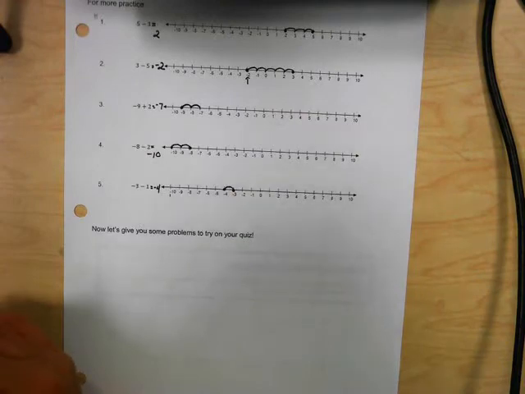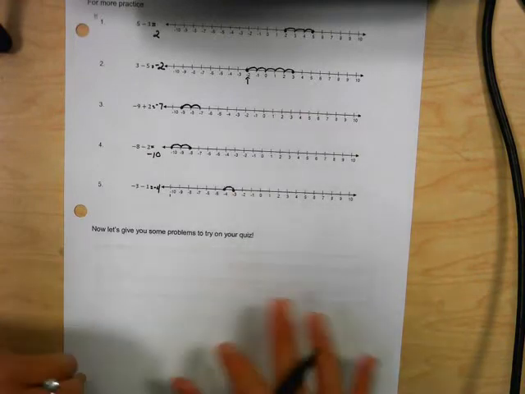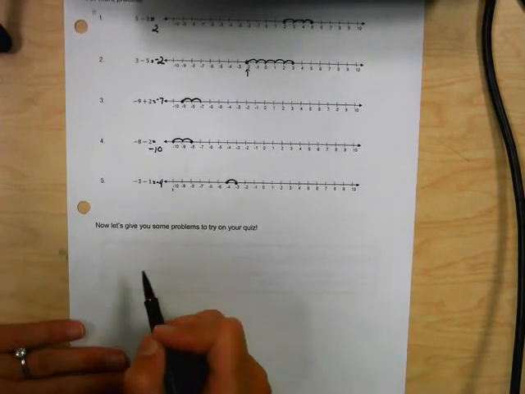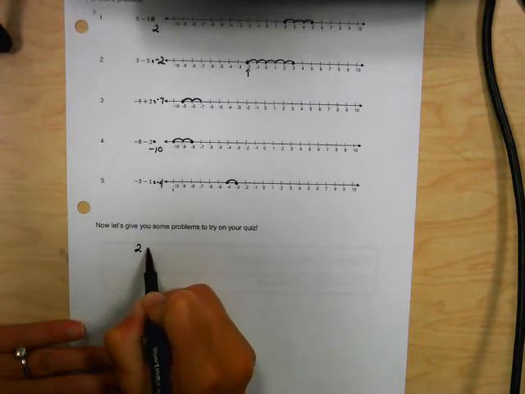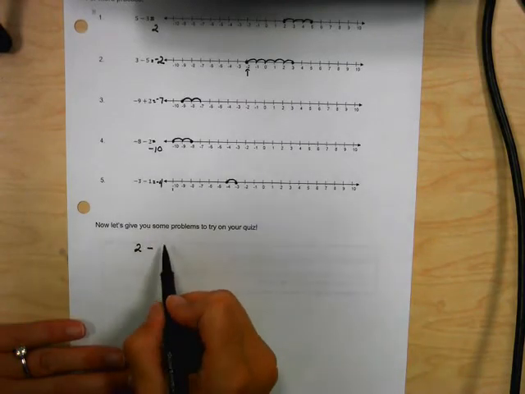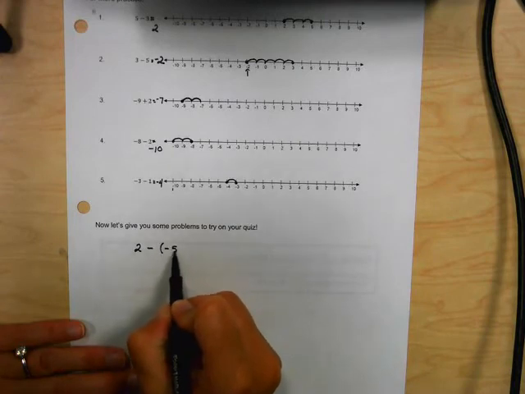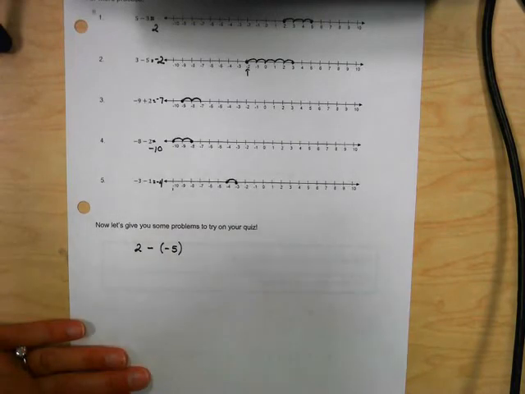Okay, so that was just some practice. You know what? We didn't get one on there that we should have. Let's try one more. How about 2 minus a negative 5? Okay, let's just try one more.